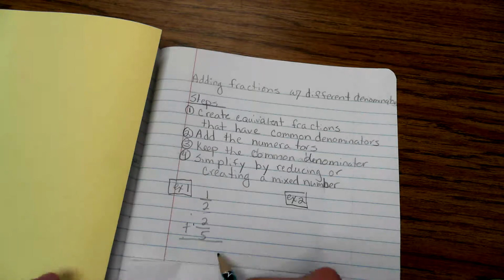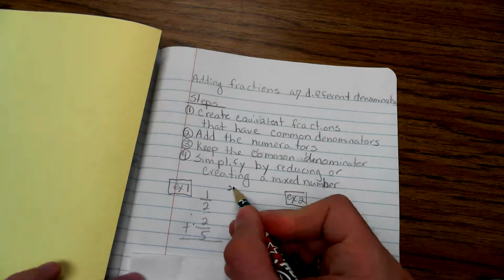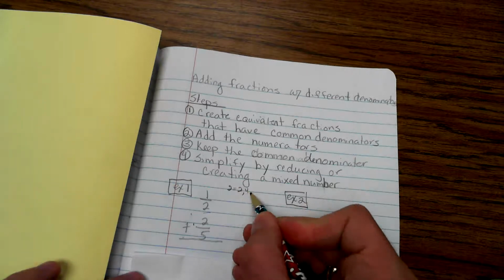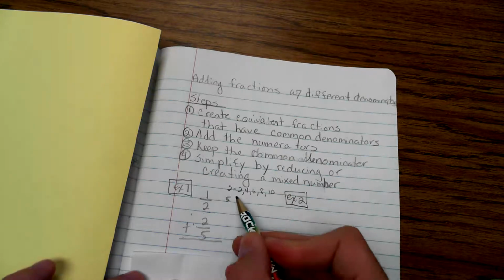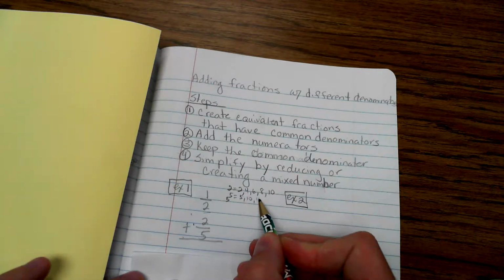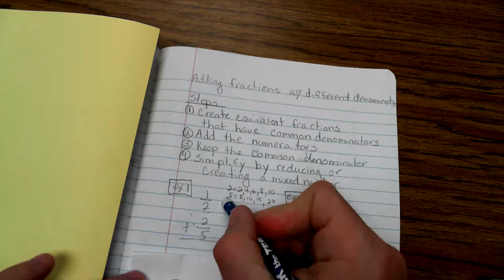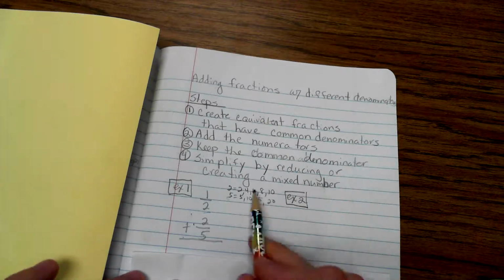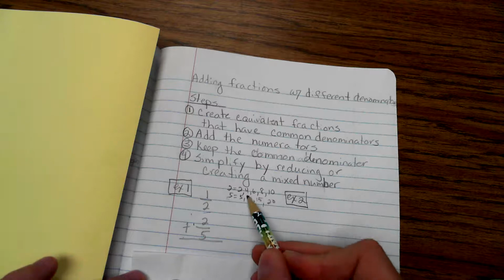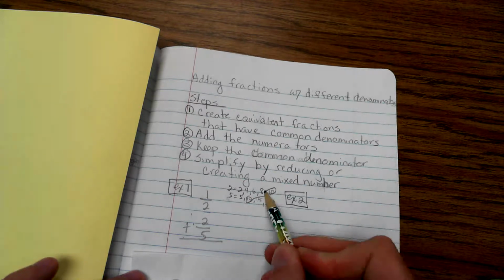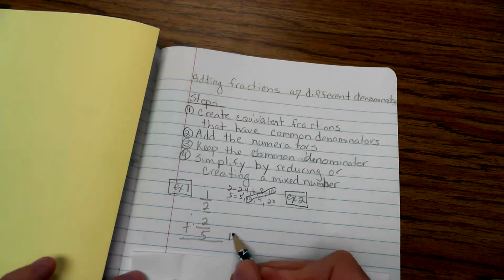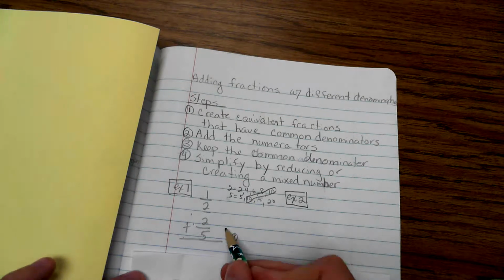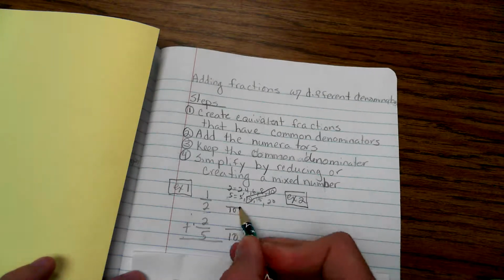Okay, so what I can do is list my multiples of 2 to help me out. So the multiples of 2 would be 2, 4, 6, 8, and 10. Let's try that. And then for 5, I have, let's just write it up here, 5, 10, 15, 20. And if you notice, I have something in common with these up here. So my common multiples are going to be the two 10s here. Okay, so I can use the 10 as a common denominator. So I'm going to write my 10 over here, and then I'm going to write my 10 right here.